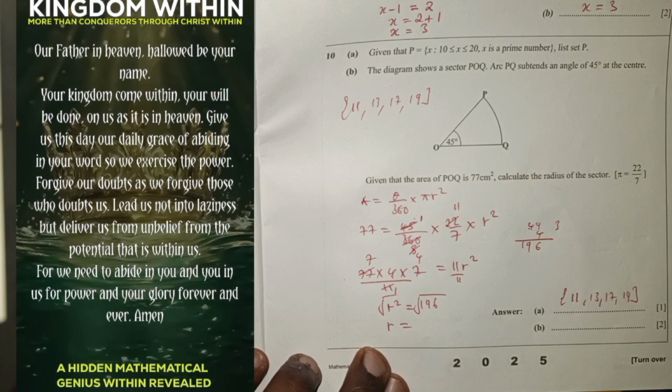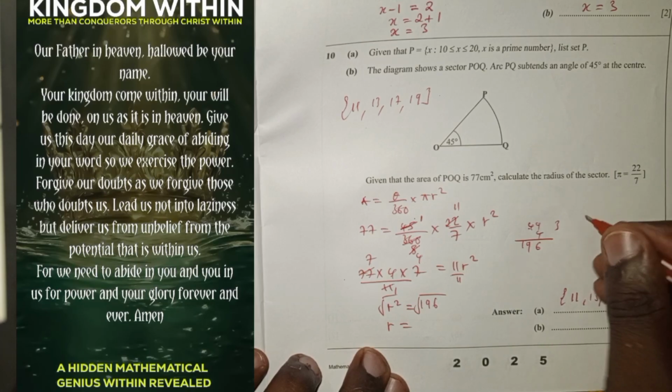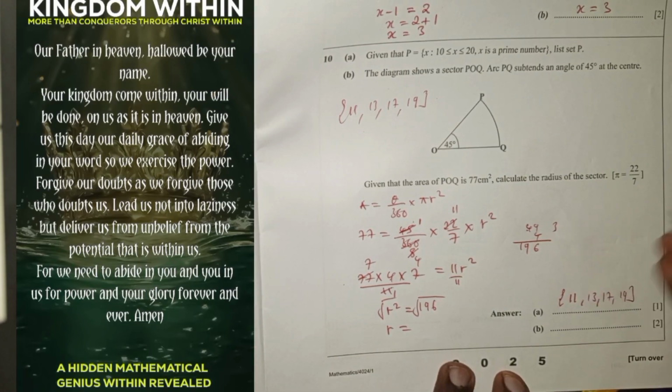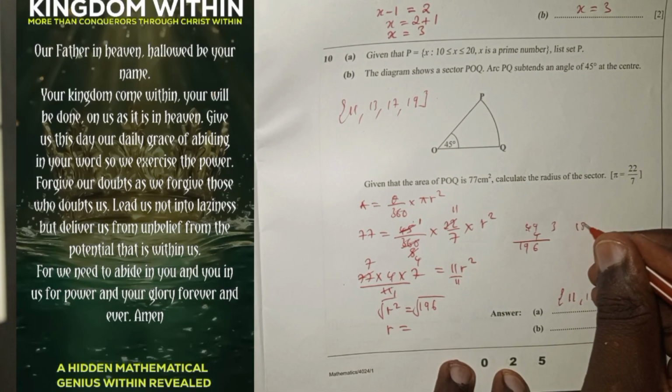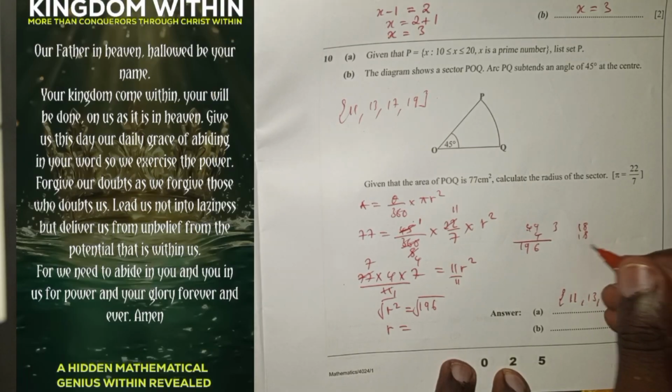Square root of 196, that's supposed to be 18. What is 18 multiplied by 18?